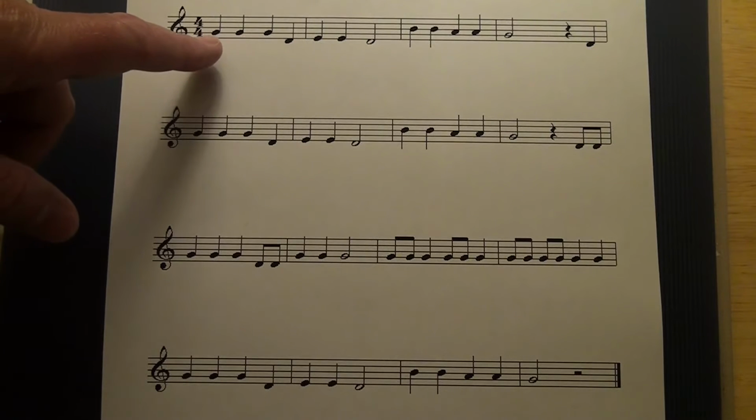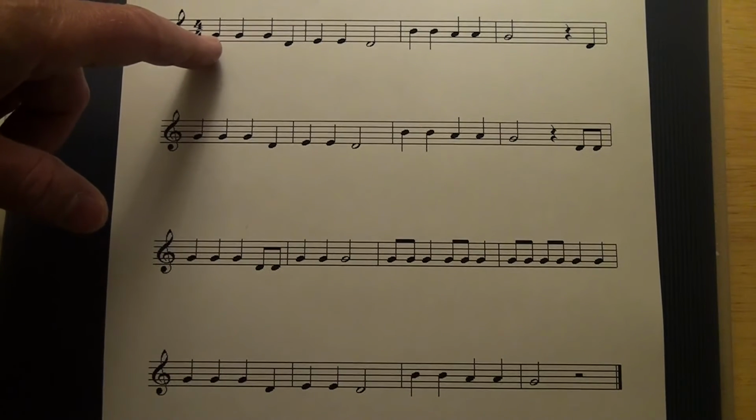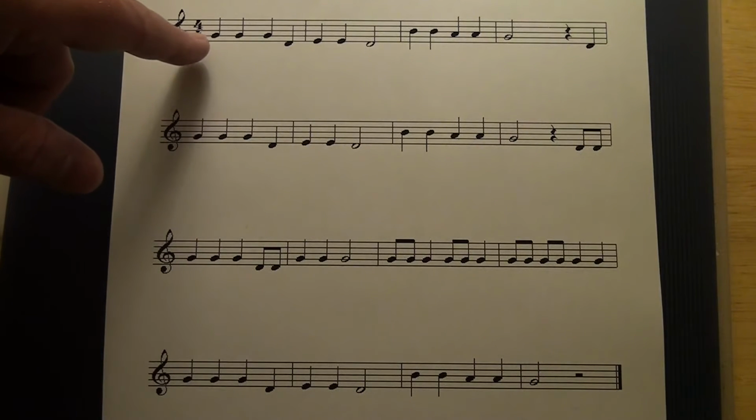So if we take a look, just to sort of review things. Okay, so that first note there, on that second line up from the bottom, is a G. So on the ukulele, it would be the 3rd fret on the E string.